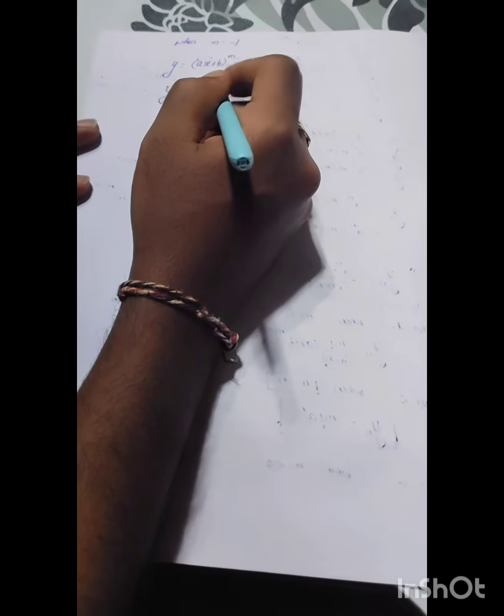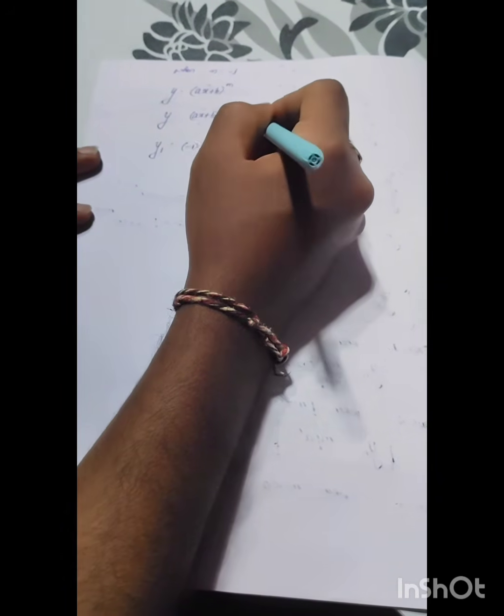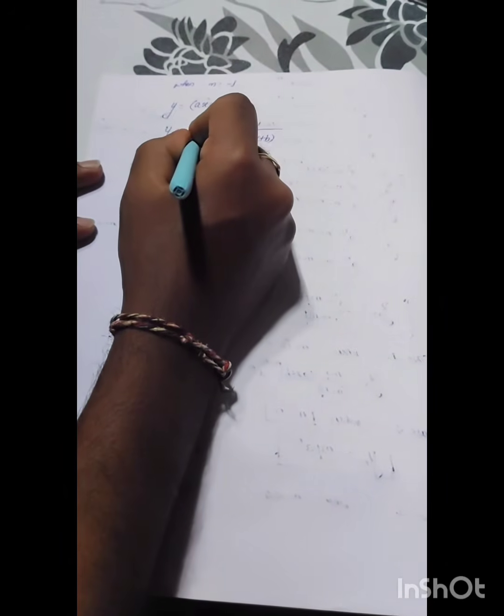So what happens here? Y1 is equal to ax plus b raised to minus 1. So same rule applying the exponential formula, n x raised to n minus 1. So what it will become? Minus 1 into ax plus b raised to minus 1 minus 1, that will become minus 2, into the derivative of ax.